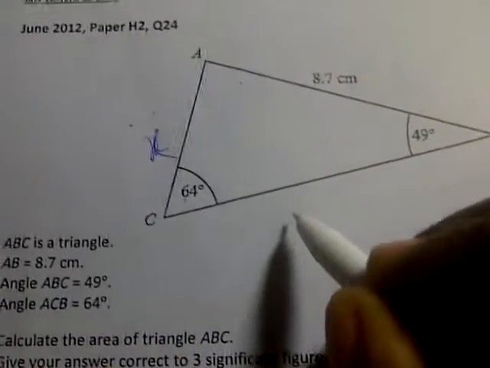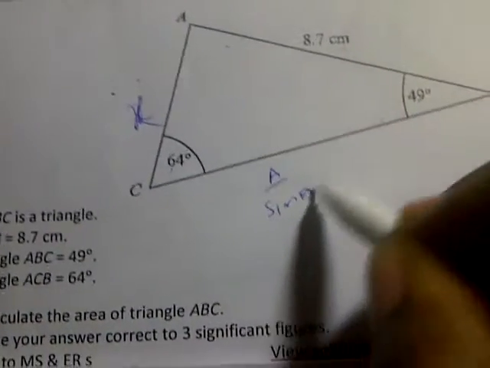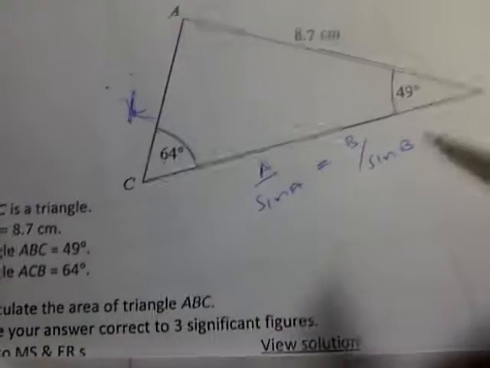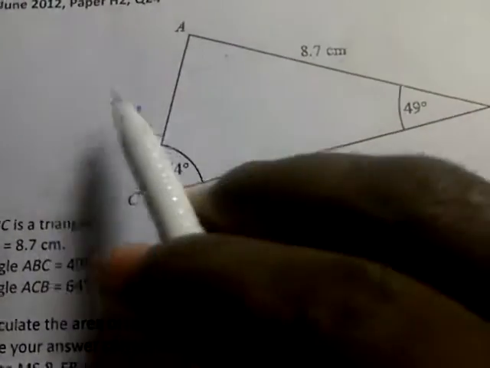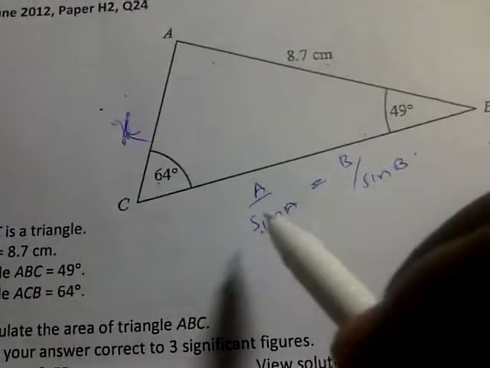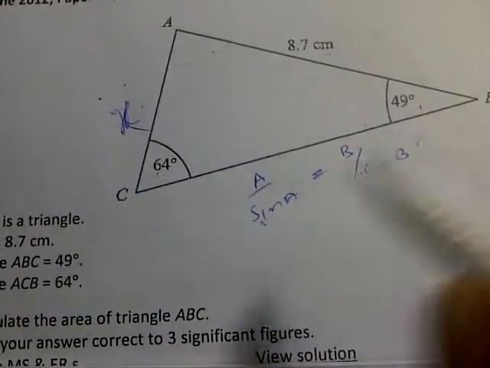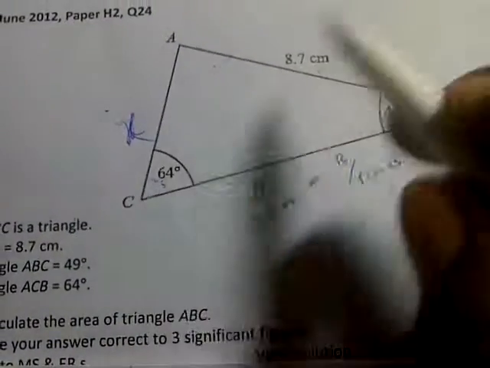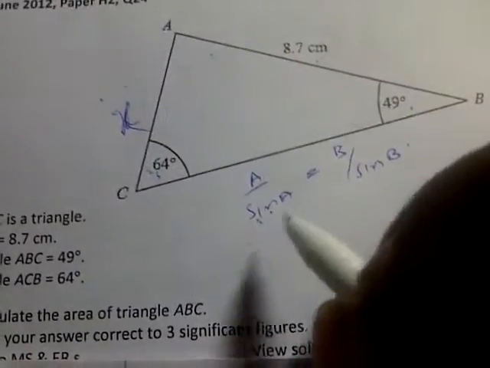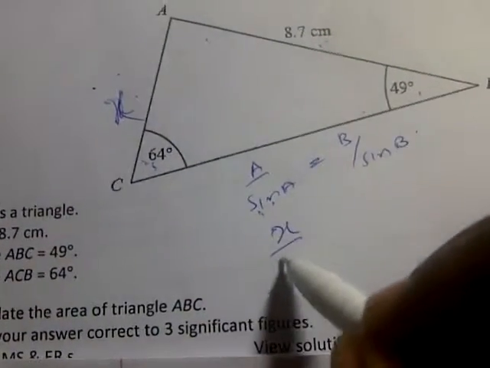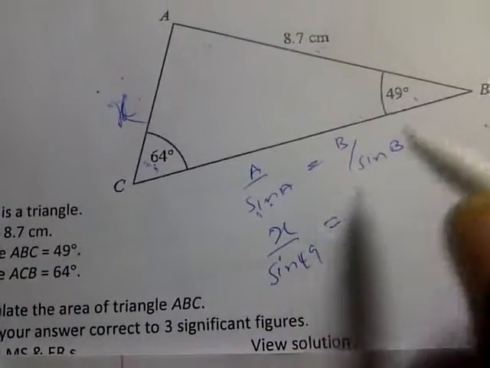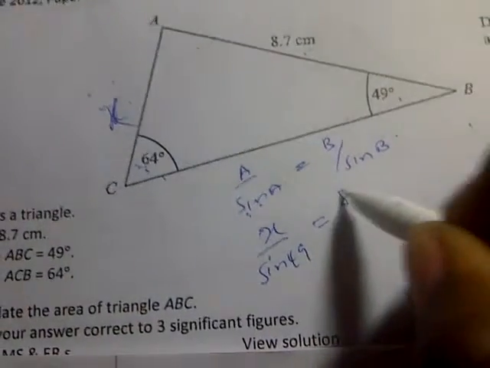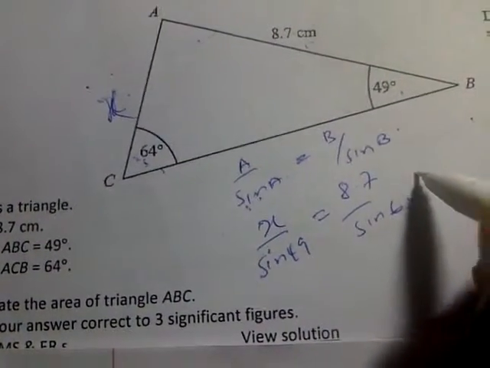Let's go ahead. For the sine rule, we have A over sine A equal to B over sine B. What do we mean by that? The A will be the side opposite the angle. The sine A will be sine of the angle opposite the side. Equal to B, where B will be the side opposite the angle, then sine B will be sine of this angle that is opposite this side. So now let's do it that way: x over sine 49 equal to B, which is 8.7, over sine 64 degrees.